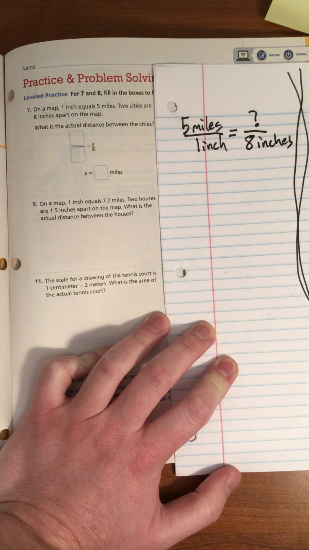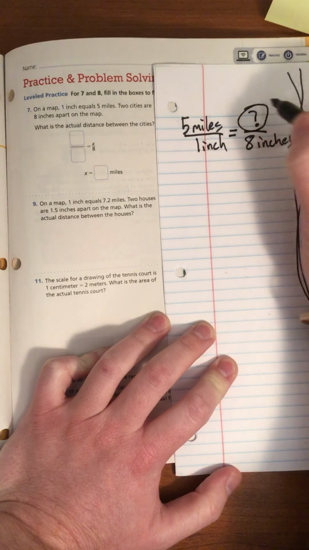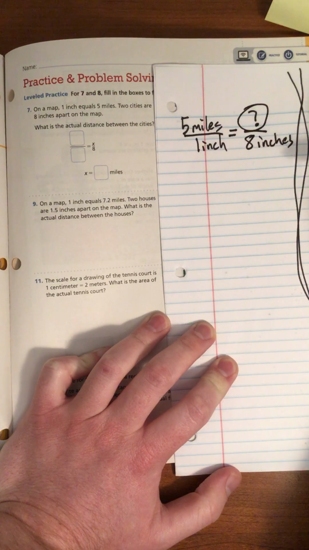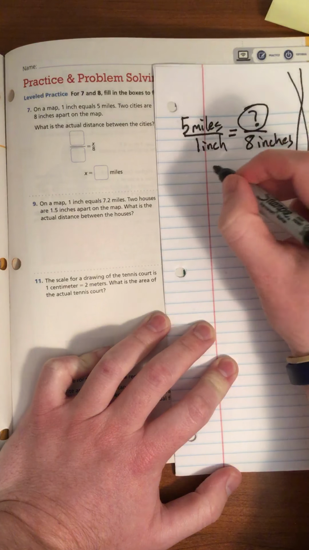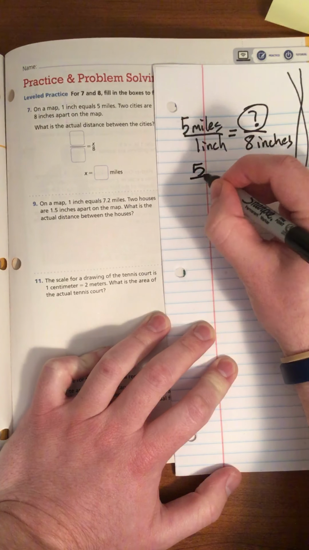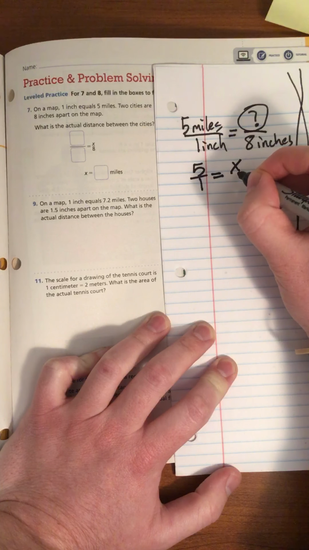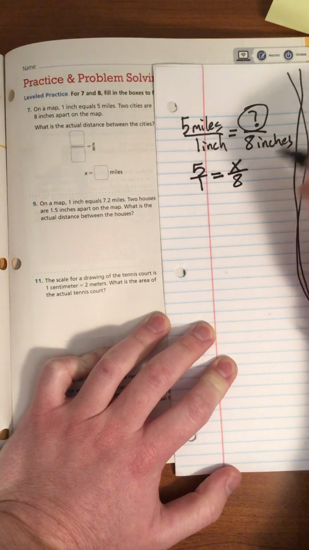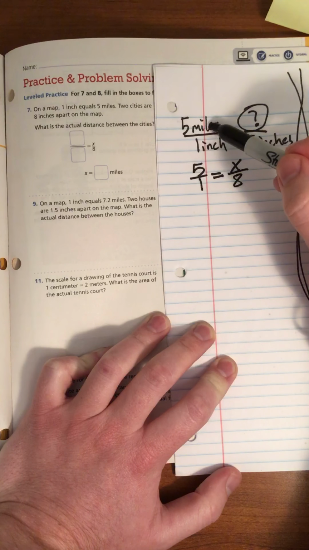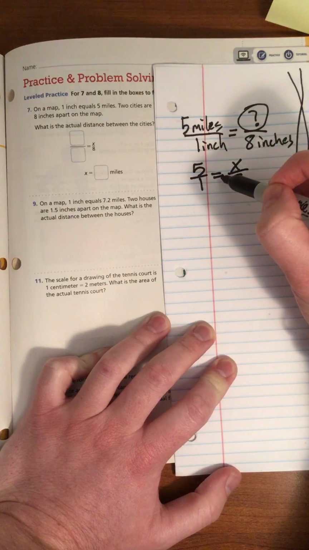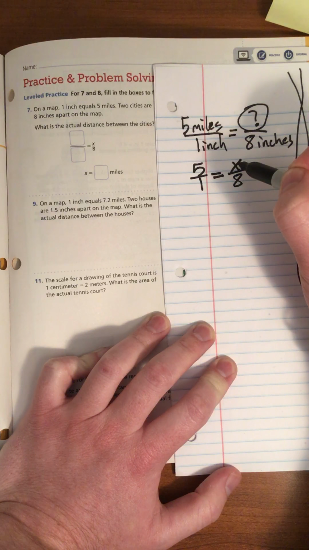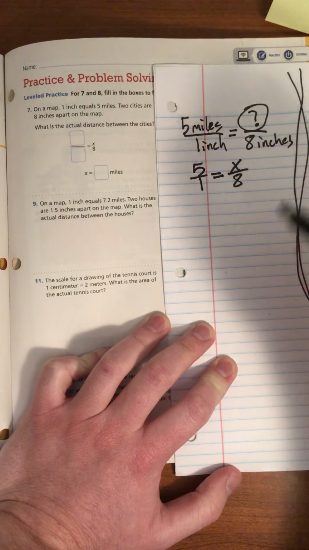Okay, so as you know, we have a number here that we don't know, so we're going to use a variable to represent that. 5 over 1 equals x, because we don't know that number, over 8. So again, this proportion is using our scale factor, 5 miles to 1 inch, is going to be equal to some number to 8 inches.